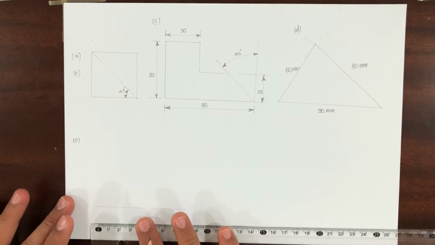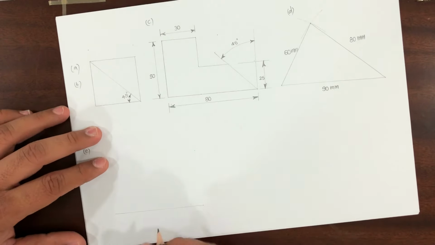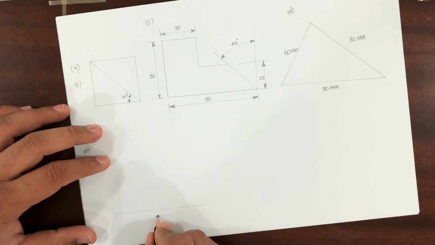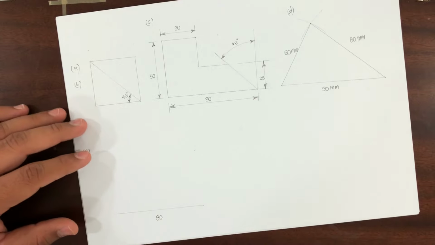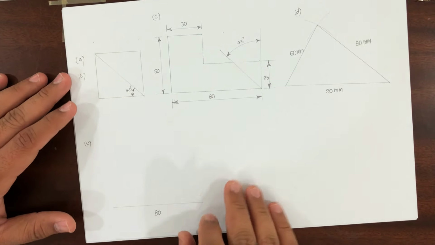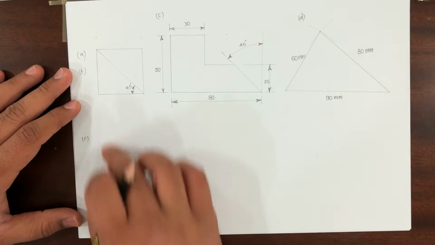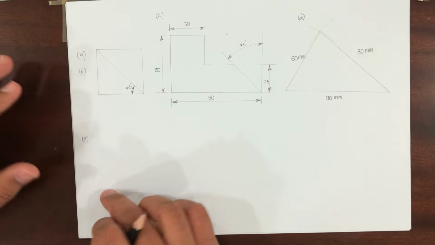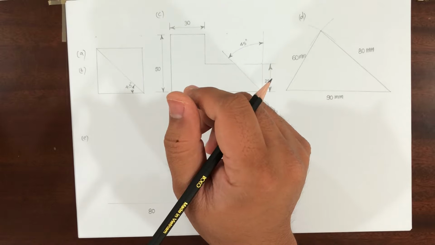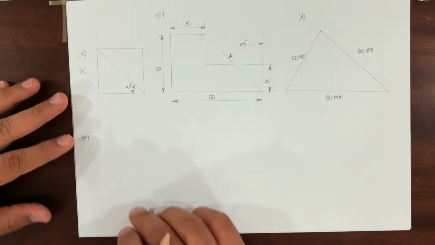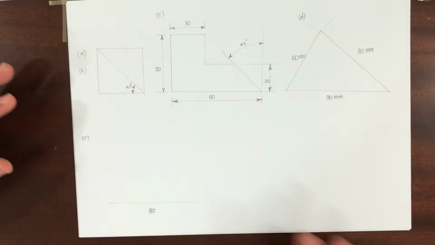Okay, this is how much? 80. So let me write it for you. Now the height, you can take anything because here he's not given any height, so I am assuming it as 50.